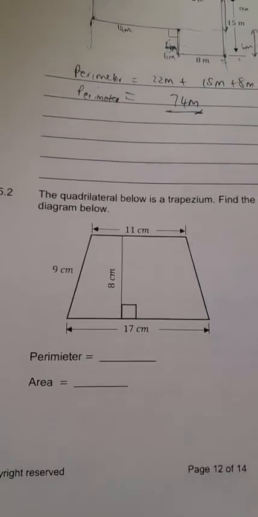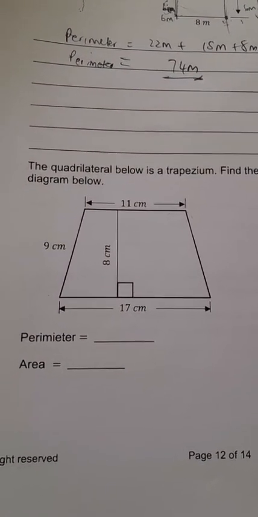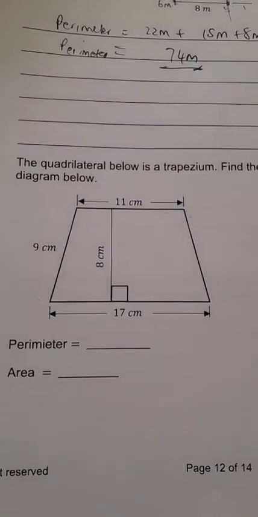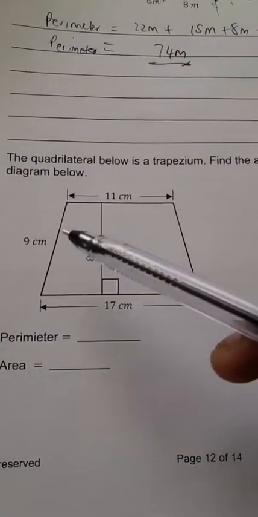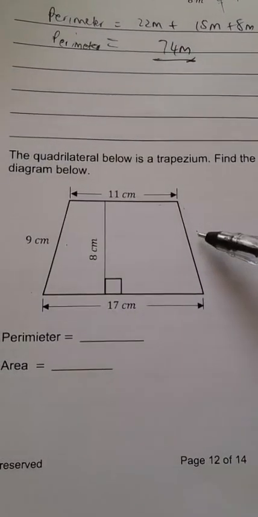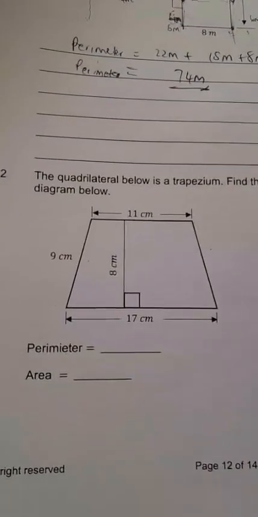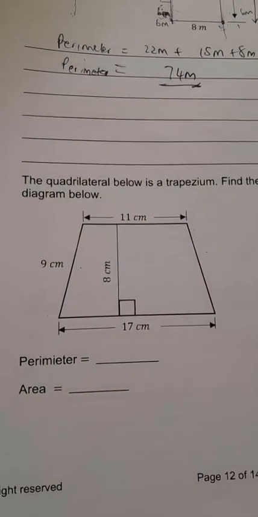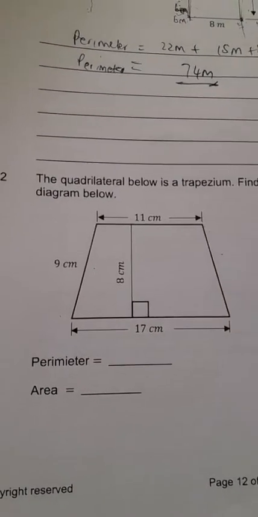They didn't tell us that it's one of those equilateral trapeziums, because there's such a thing called an equilateral trapezium, where these two sides are actually equal. But in this case, we were not told anything. And then the question is, have we been given information in this diagram sufficient that we can find out what that side is?